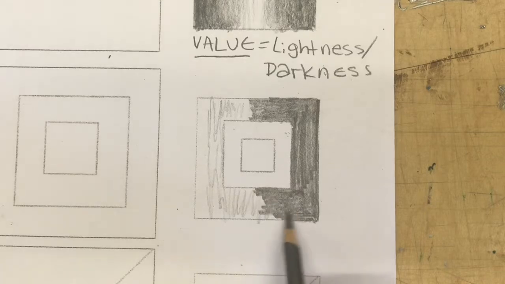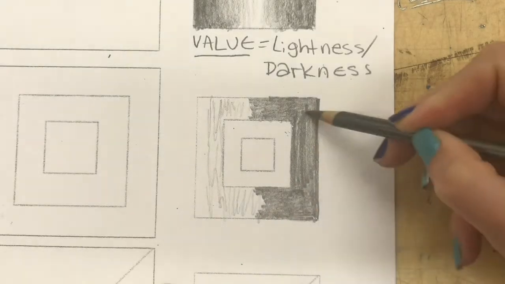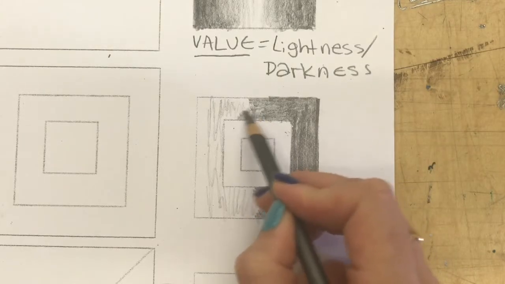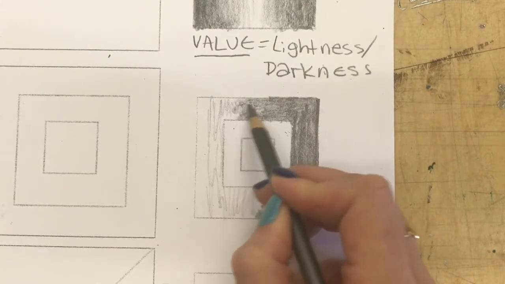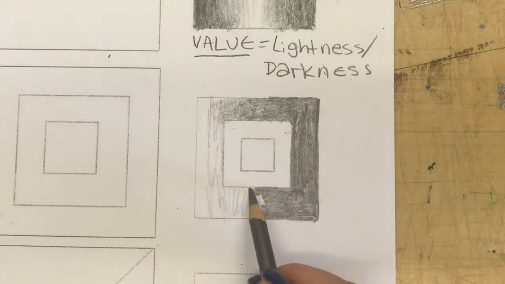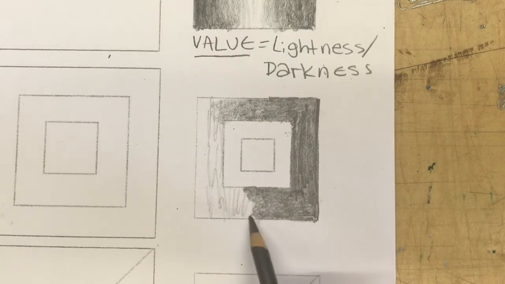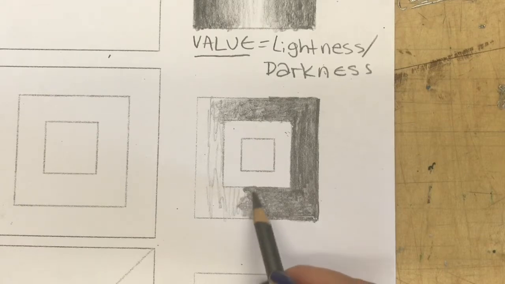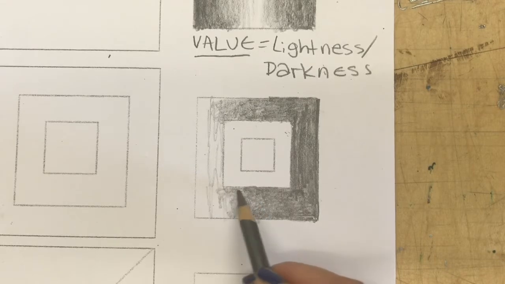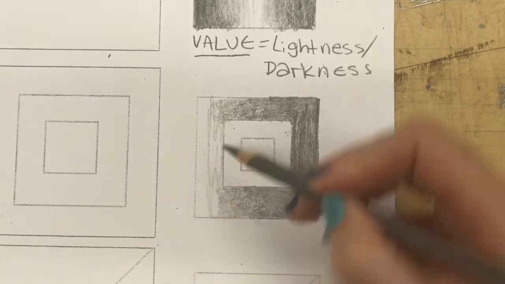It kind of looks like a frame. So dark all the way on the edge, and as we're getting towards the opposite edge, we're going to go lighter and lighter and lighter. So pressing more softly as we go along. And we're going to have this square, or let's just say a frame that has this gradient in it.